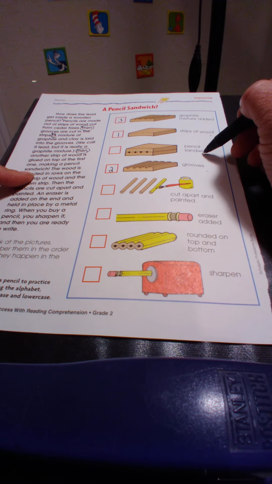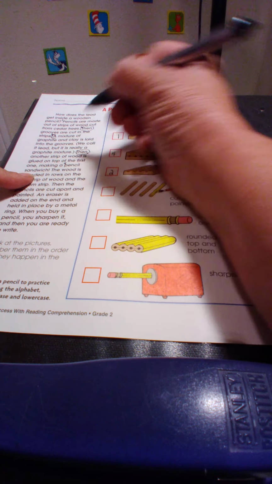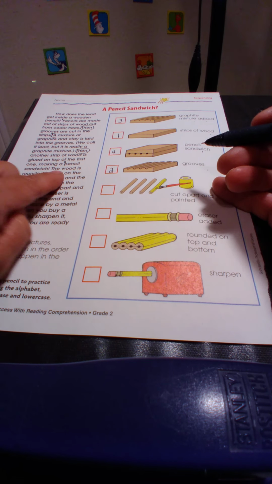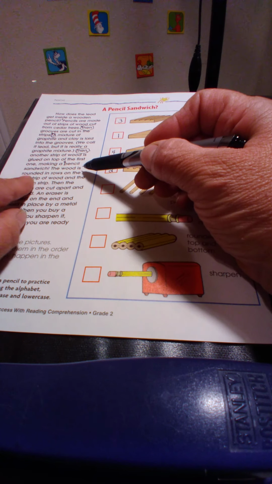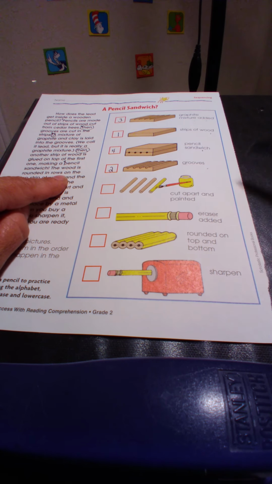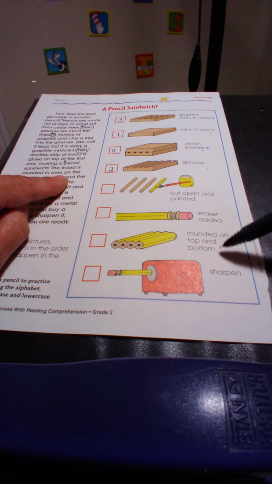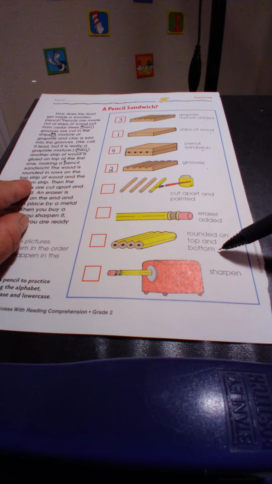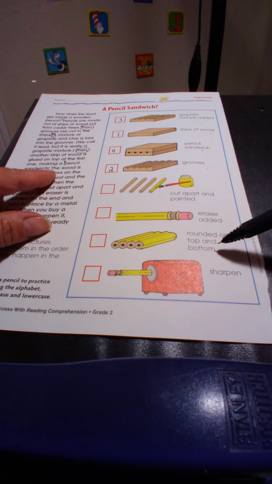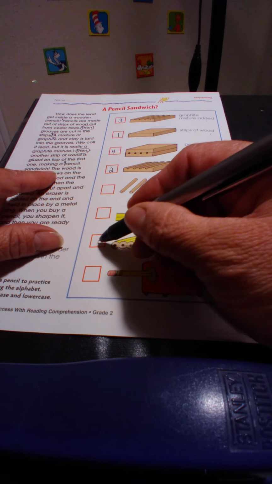So pencil sandwich is our next one. That would be 4. So 4, a pencil sandwich. The next one, the wood is rounded in rows. We have rounded on top and bottom, top strips of wood and the bottom strips. So that would be 5.